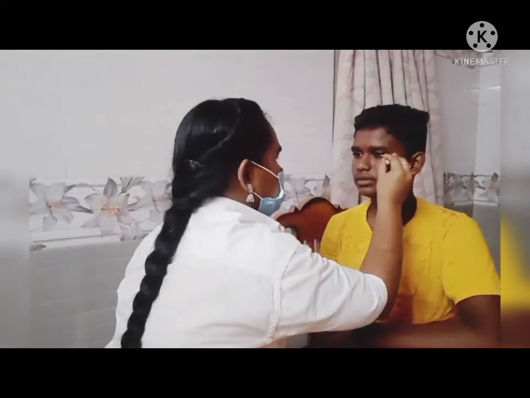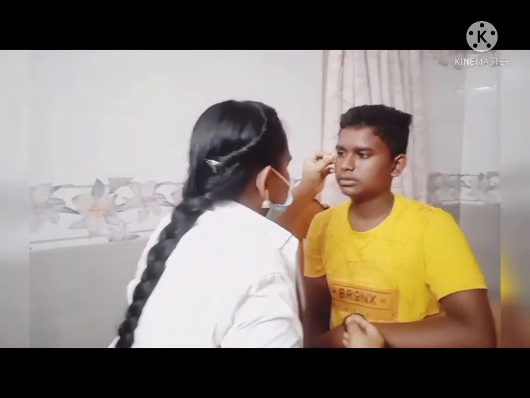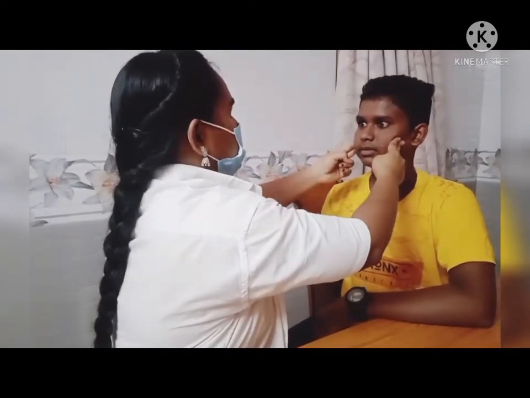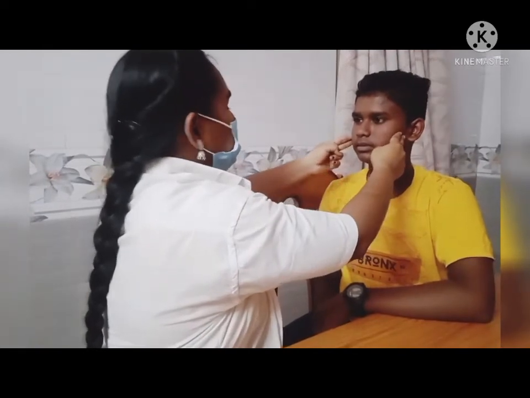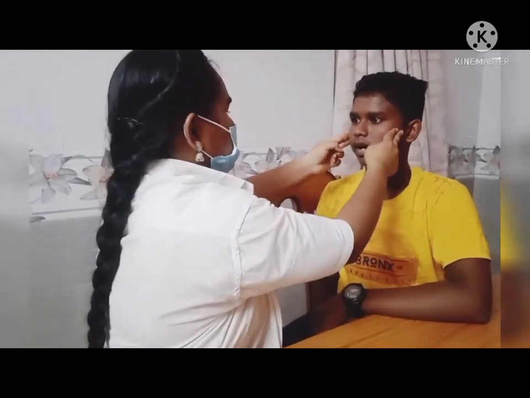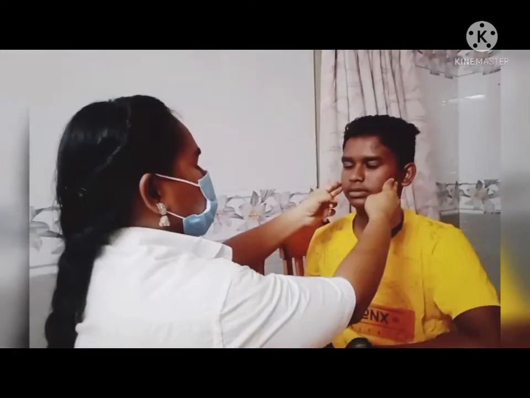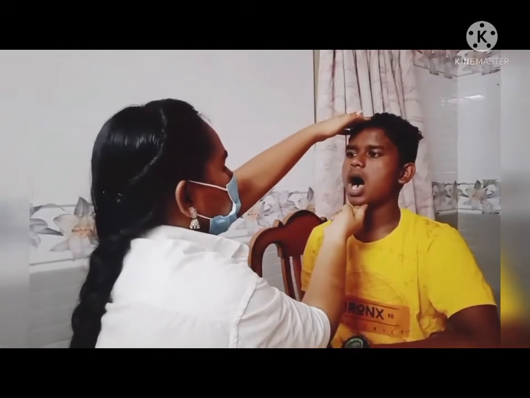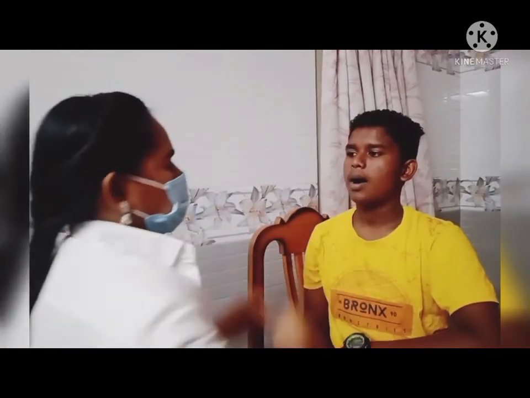Now I'll be checking your corneal reflex. Look straight into my eyes. Now I would like to check your muscle strength. Can you clench your jaw? Okay, move your jaw left and right. Good. Open your jaw. Resist against my fingers. Good muscle strength.